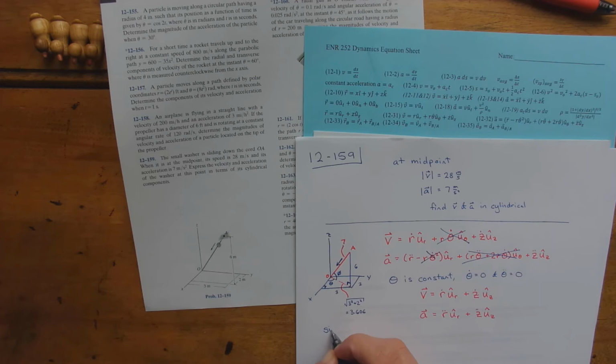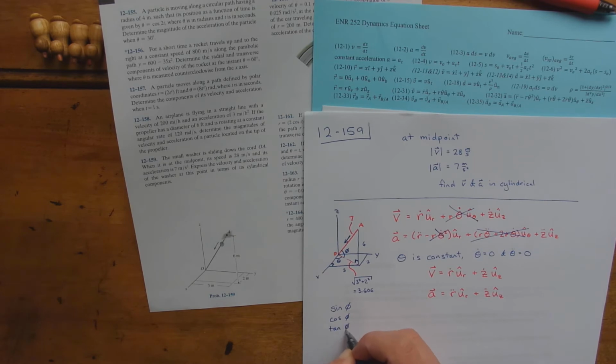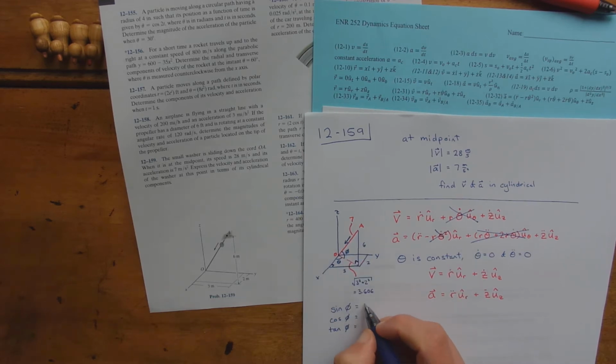Some things that I might want to use are sine of the angle, cosine of the angle, and tangent of the angle. I may not need them all, but we'll write them down just in case so we have them. So sine of the angle would be the opposite, which is the 6, divided by the hypotenuse, which is 7. So this is 6 over 7.